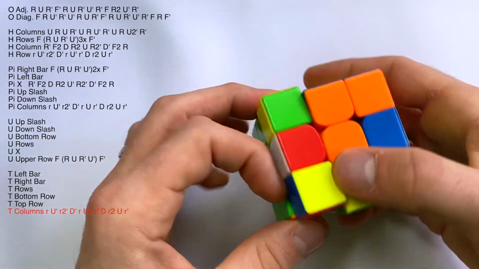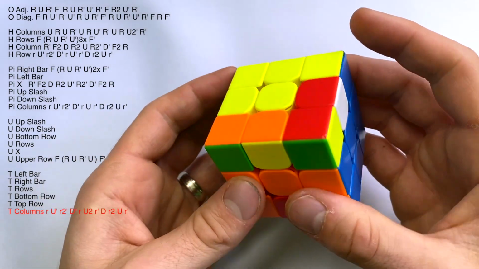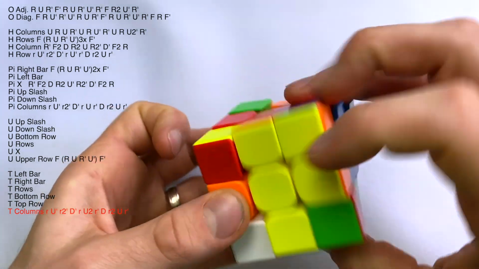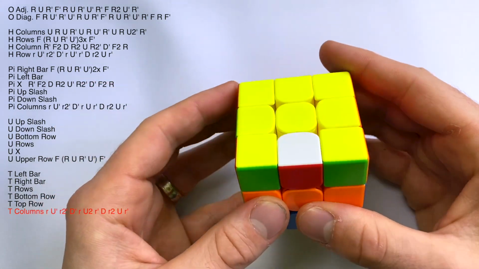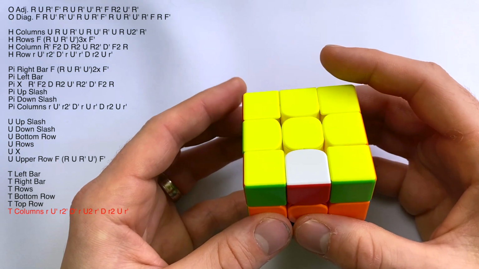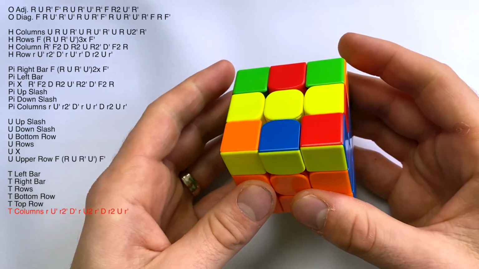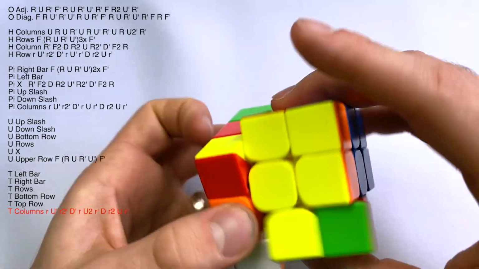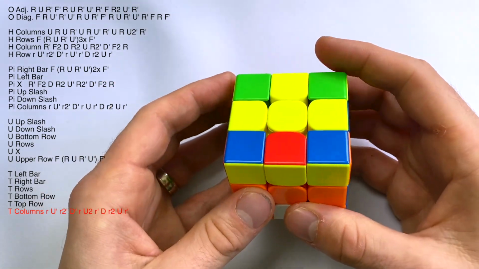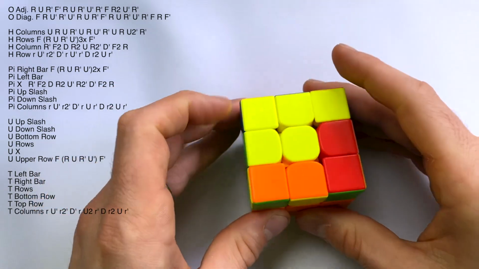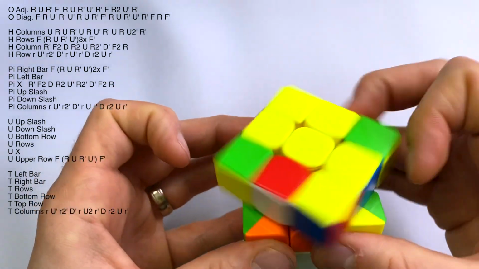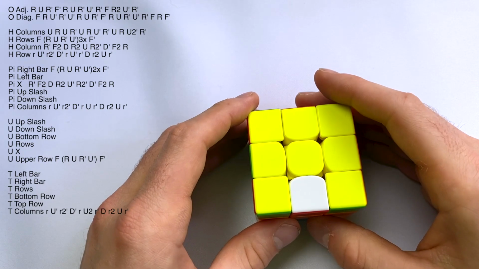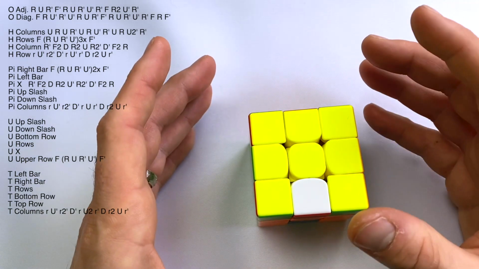So that one you can just do over and over to set up, or you can do the one with just a U or a U prime to set up the H case, or do it again to set up the pi case. Okay, so we have learned all the H cases plus some.